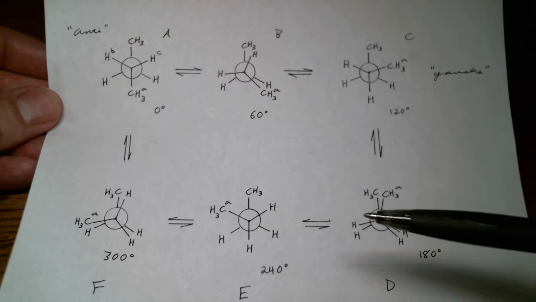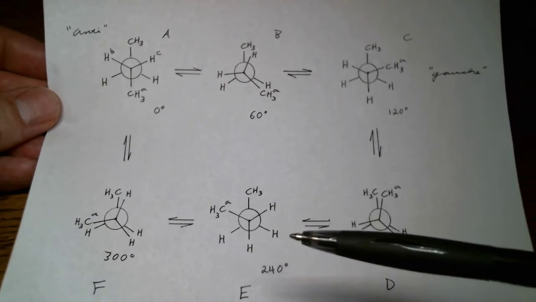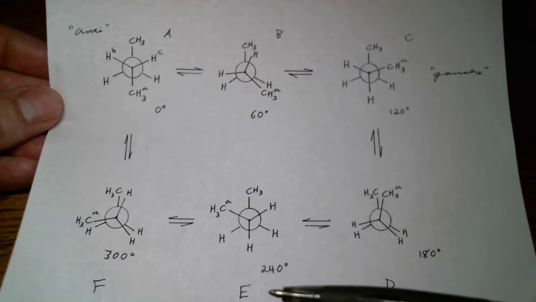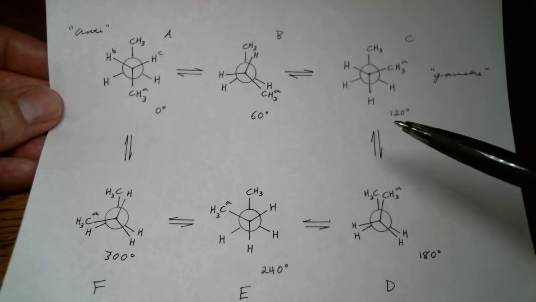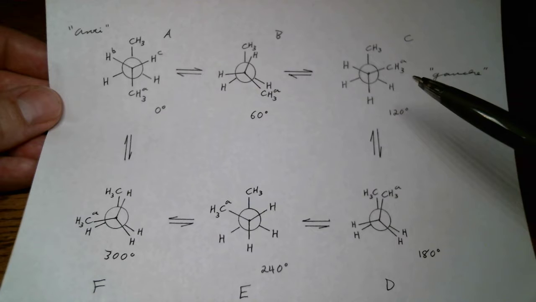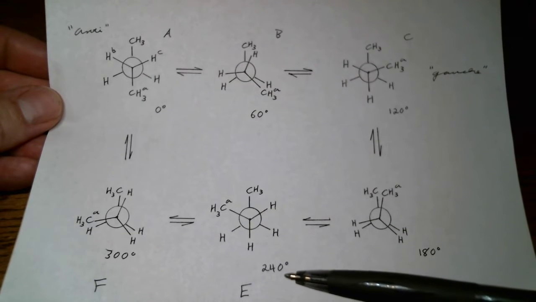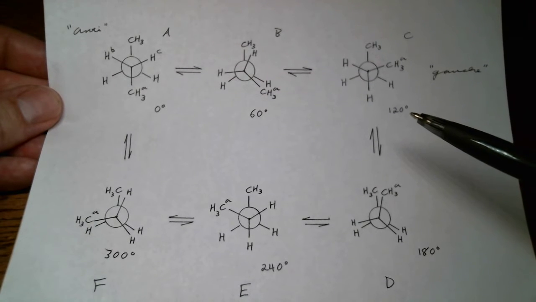We'll continue rotating the C2 carbon in a counterclockwise sense to get to the 240 degrees relative rotation from where we started. We'll call this conformation E, and it is also gauche, just like C. So we would expect the same energy for this conformation at 240 degrees as the conformation at 120 degrees.